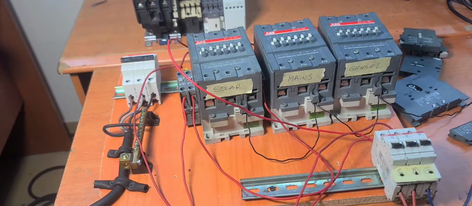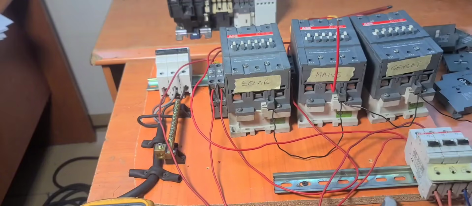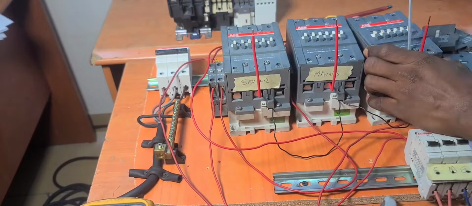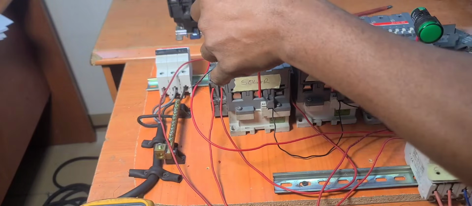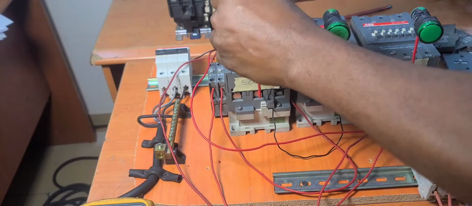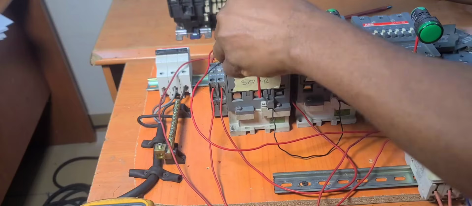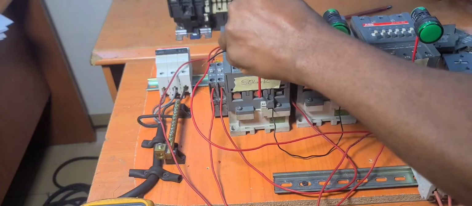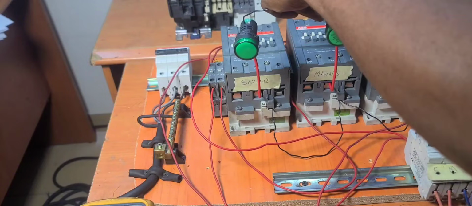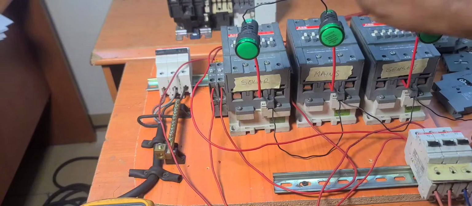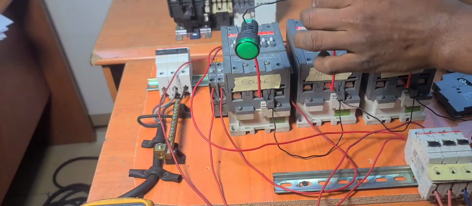All right. So this time we're going to connect our indicators to enable us to see clearly when we are going to run our test. The first indicator is on generator, the second one on mains, and the third one on solar. And then when that is done, we are going to run the neutral wires on these indicators.